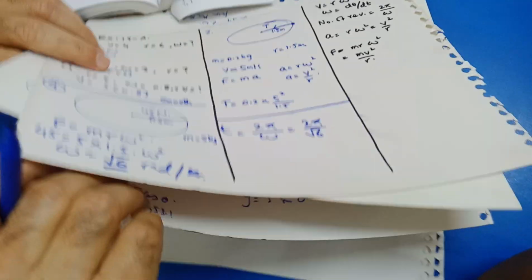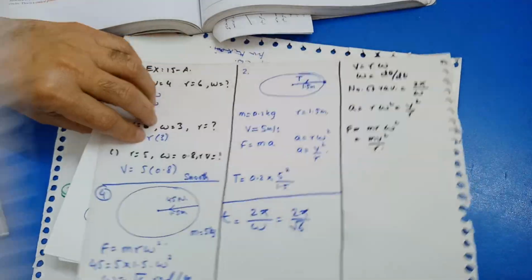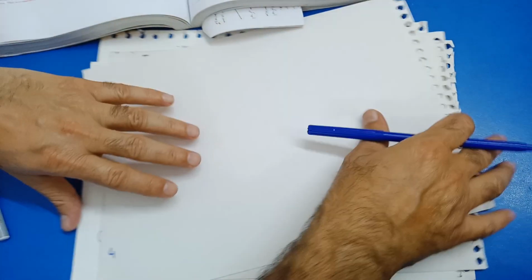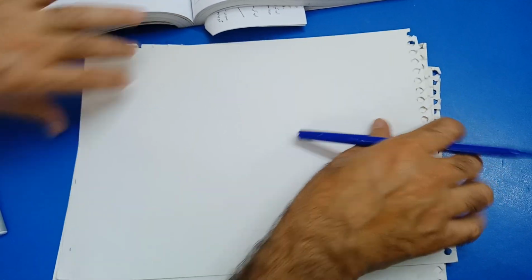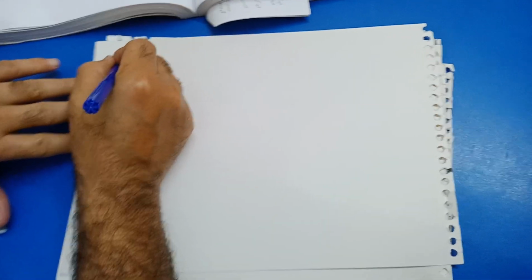Let me find if I have a blank page over here. Yes, I have. Okay, the 10th question. This seems to be a very dangerous type of a question. Let's try the 10th question.